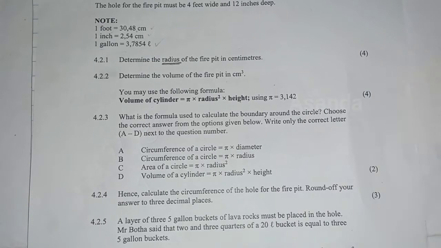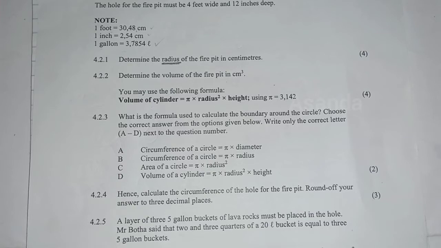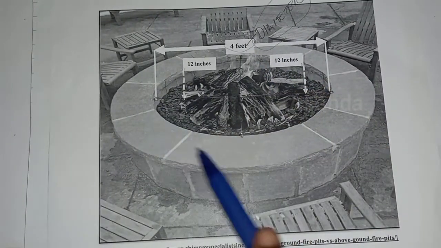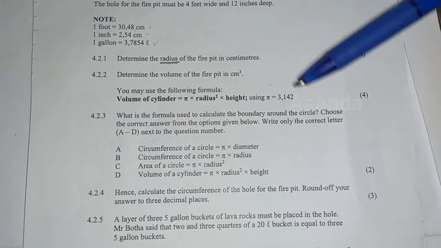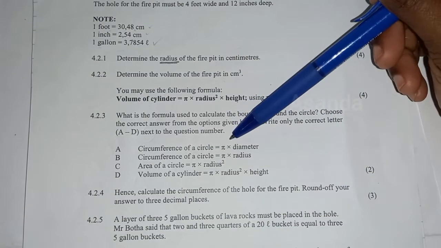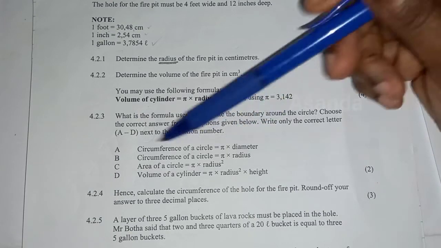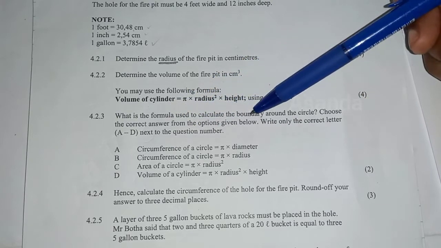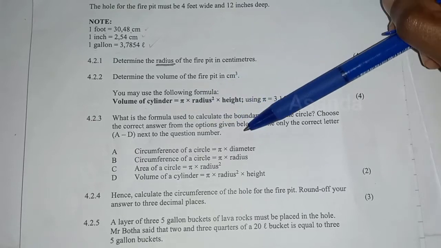What is the formula to calculate the boundary around the circle? Remember, I said around the circle, the distance here is called a perimeter. Because this is a circle, the perimeter of a circle is called a circumference. Choose the correct answer from the options given below. Write only the correct letter A to D next to the question number.